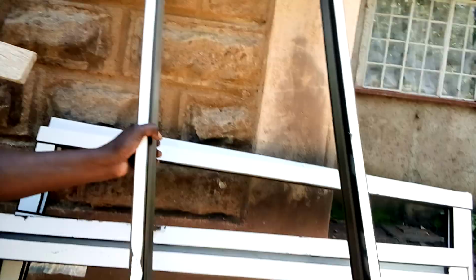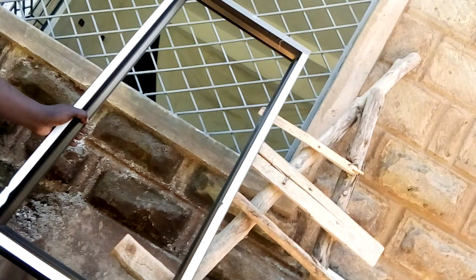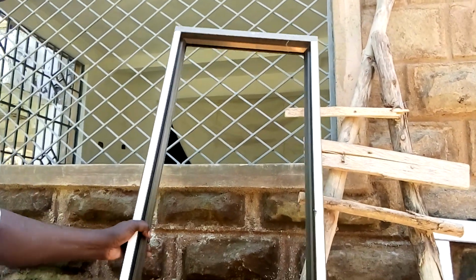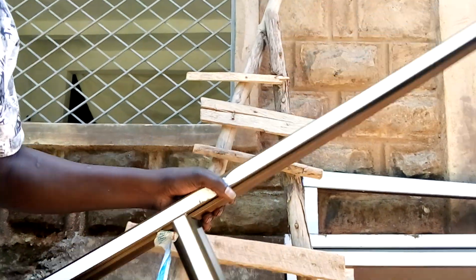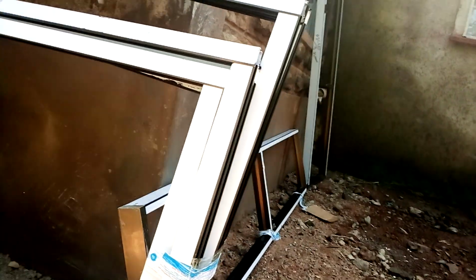So guys, these are the frames. This is the fixed frame. This one is the fixed frame. I'm going to lay it on the wall, to mount it on the wall. Fixed frame. These are the sliding panels. I think you can see them. These are the sliding panels.